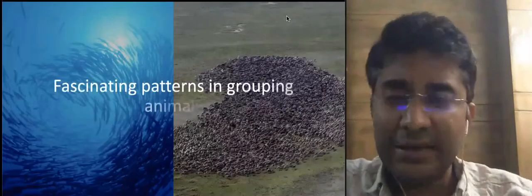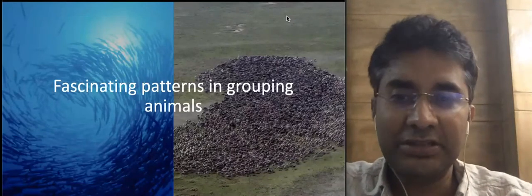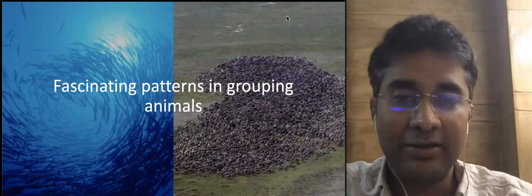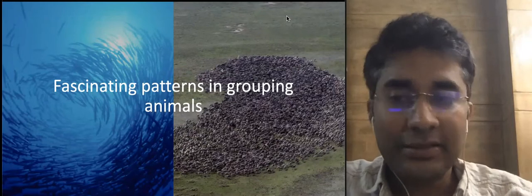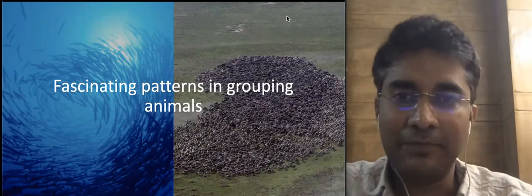So look at these two beautiful pictures. On the left side, you see a school of fish, and on the right side, you see a group of wildebeest moving on a landscape. And each individual in these groups often has local information.